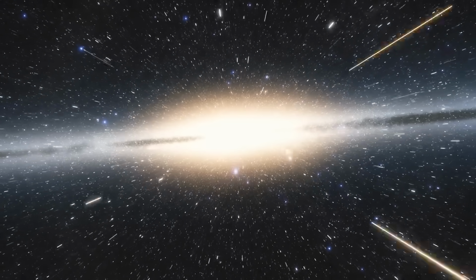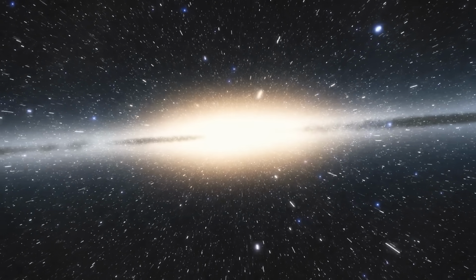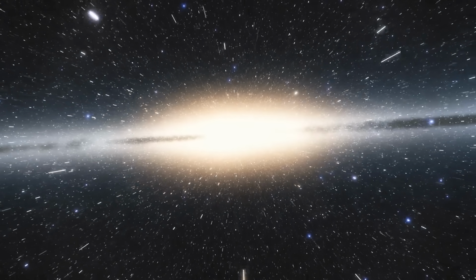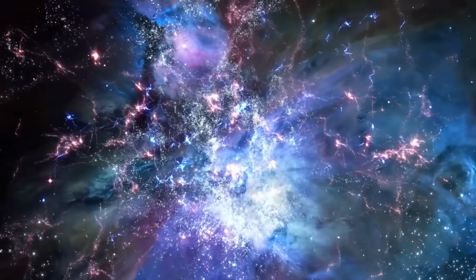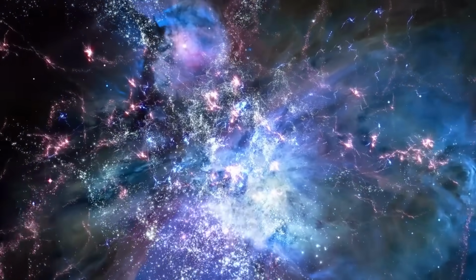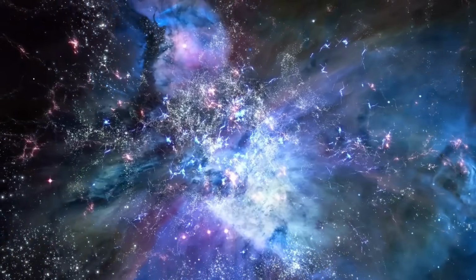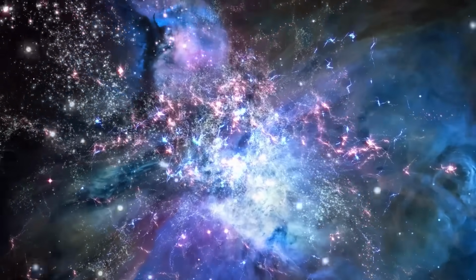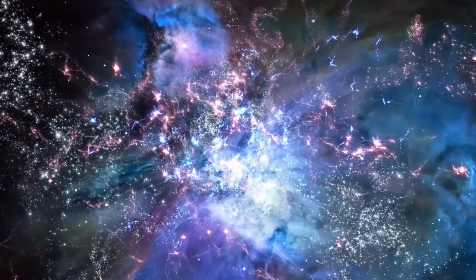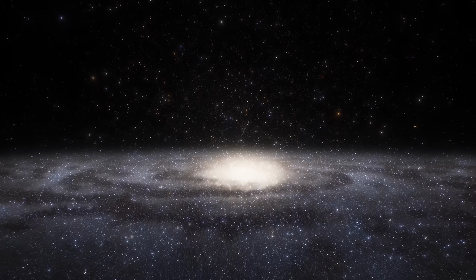Galactic bars are more than pretty structures, they're engines. These elongated collections of stars and interstellar material rotate in sync with the inner parts of the galaxy and act as a gravitational lever, redistributing matter and angular momentum across the disk. About 2/3 of all spiral galaxies, including the Milky Way, are thought to be barred spirals. That statistic alone hints at their evolutionary importance.